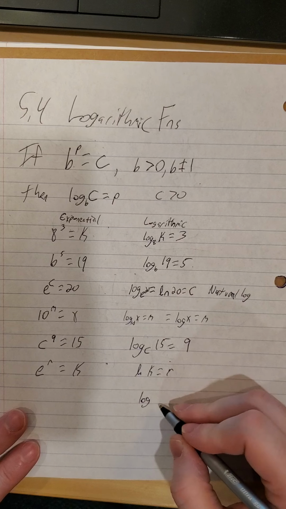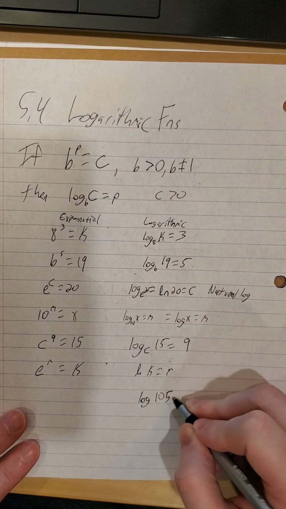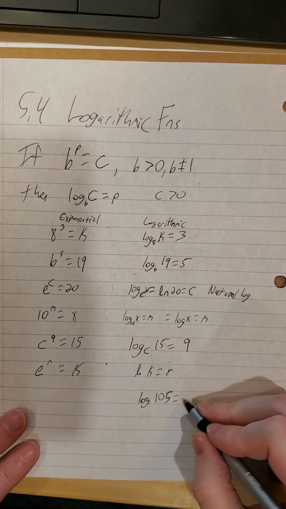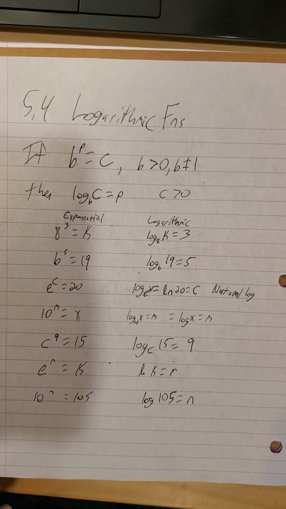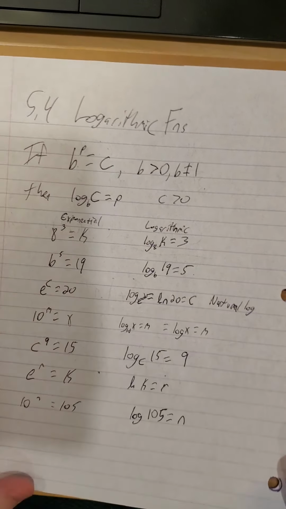If we're told that the log of 105 is equal to, let's say, n, then 10 to the nth power is 105. So make sure you're doing some practice on translating back and forth between exponential and logarithmic. You should be able to start with one and get to the other each time.